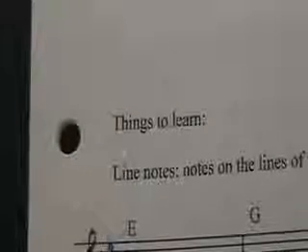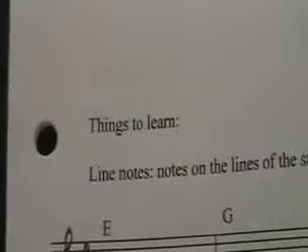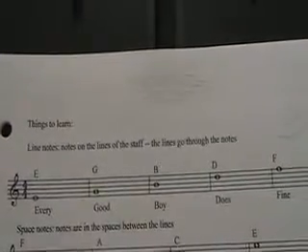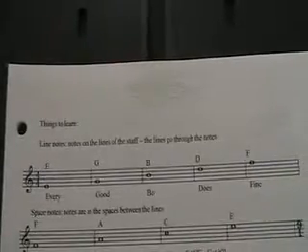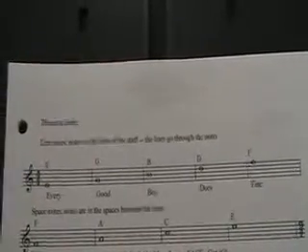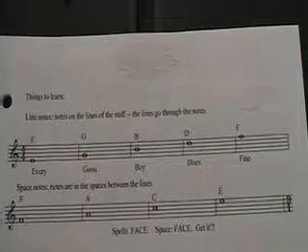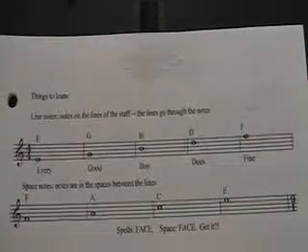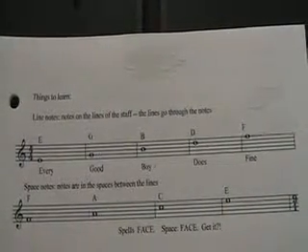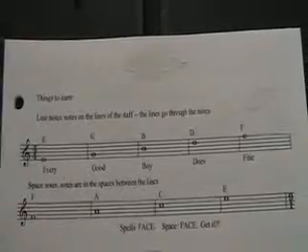In our guitar class, I gave out a paper that was headed with this, Things to Learn. These first things should be learned as soon as possible. They're going to be a part of reading guitar music and any music. These notes are named this way, and it's true for all instruments, all treble clef instruments.